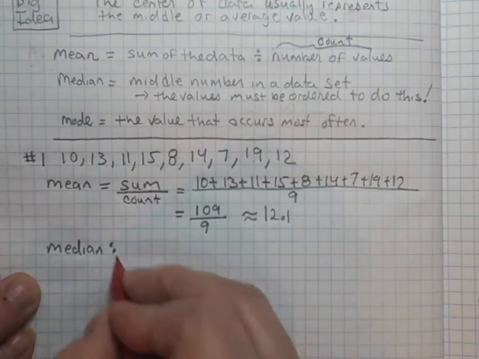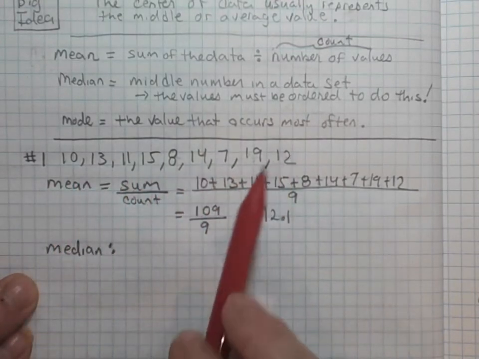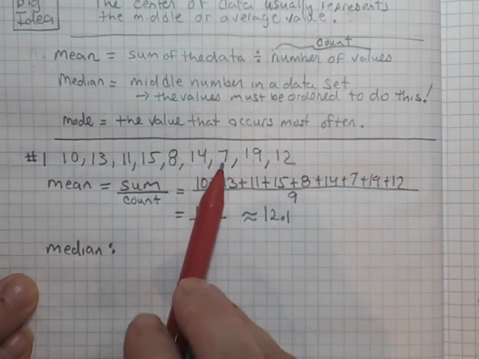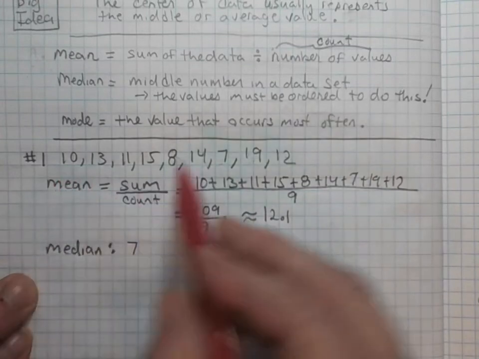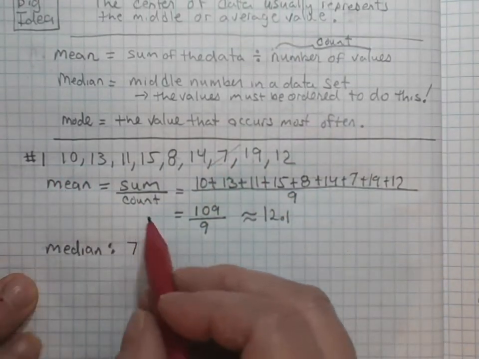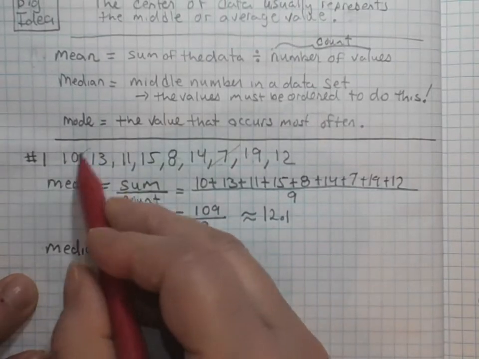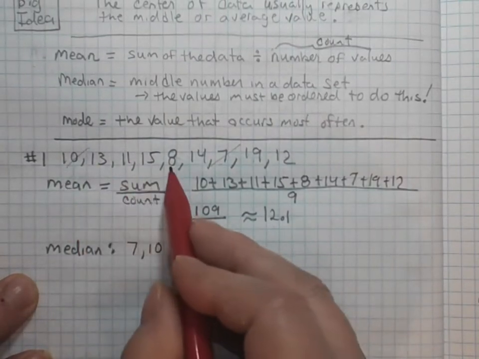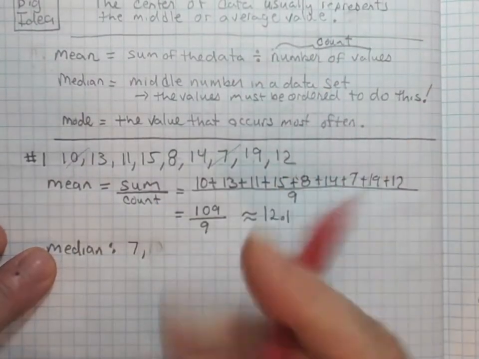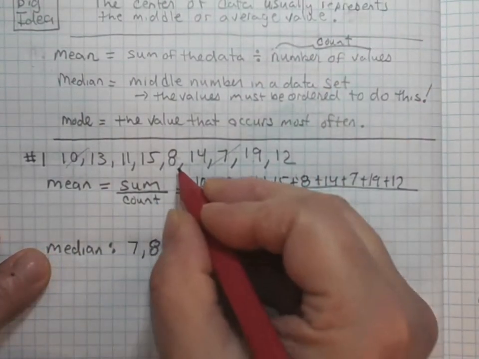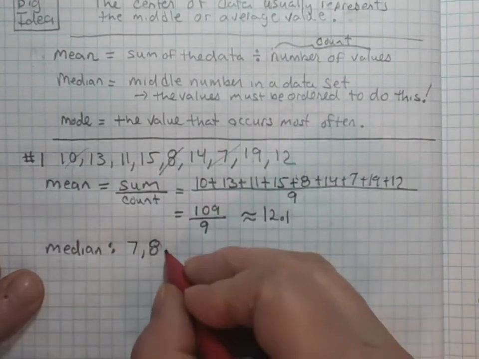To do the median, I need an ordered list. So now I'm going to take all these numbers and put them into order. I start with the least, which is 7. And the next one, so I can kind of check it off to make sure I've got it. Number 10 is next. And then, oh, I already forgot, 8. So put 8 next. And then 10, yes.